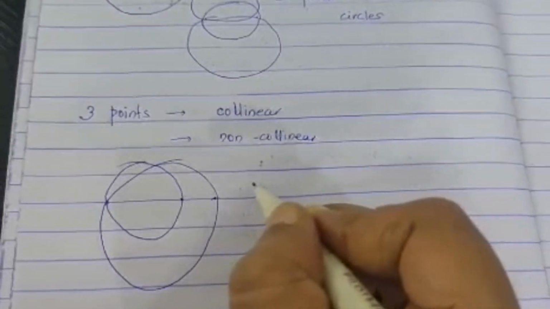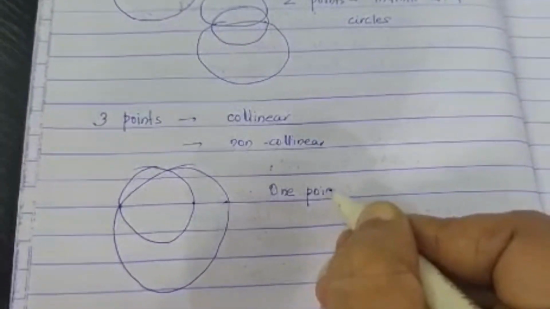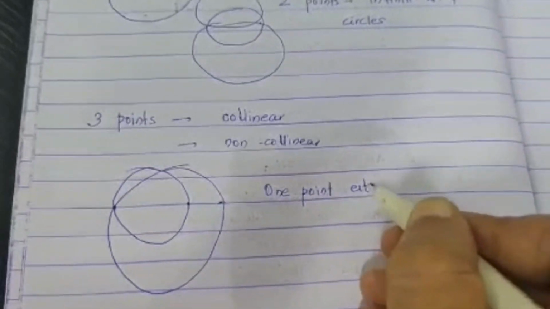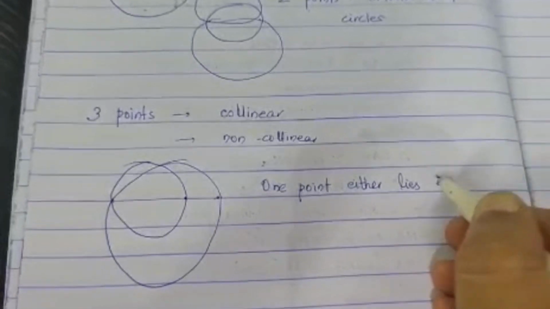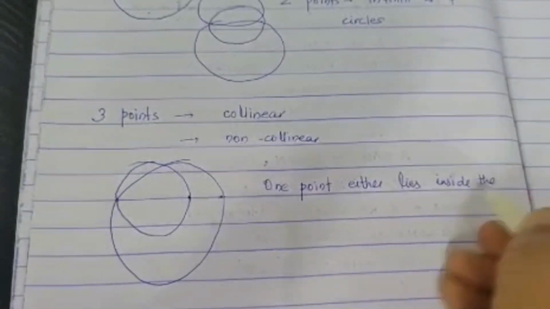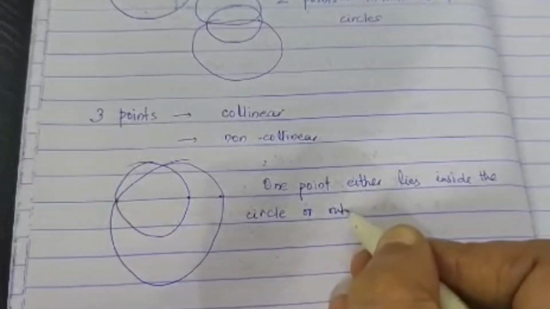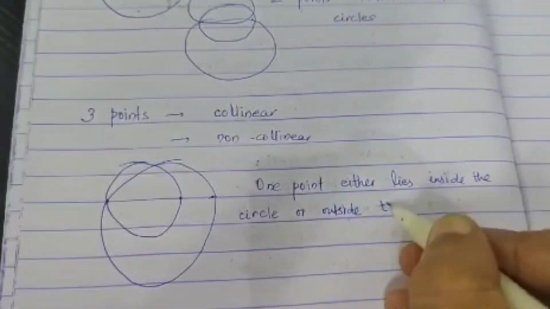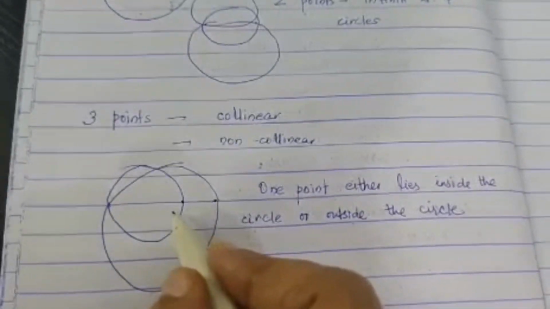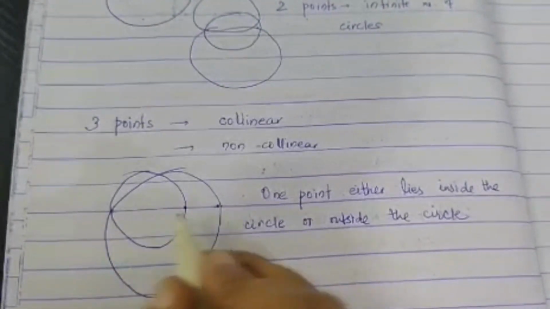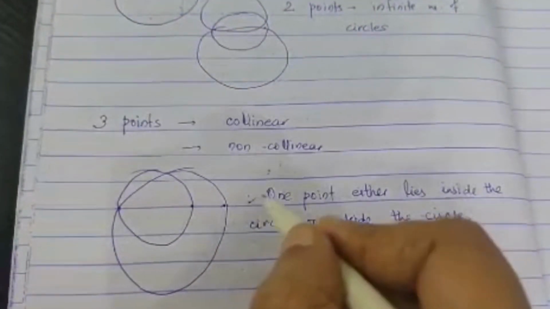If the points are collinear, then one point either lies inside the circle or outside the circle. That is, the circle cannot cover all 3 points. This is the scenario with collinear points.